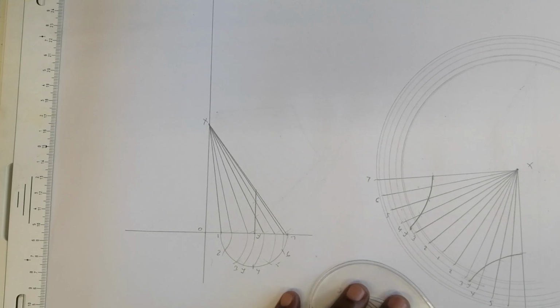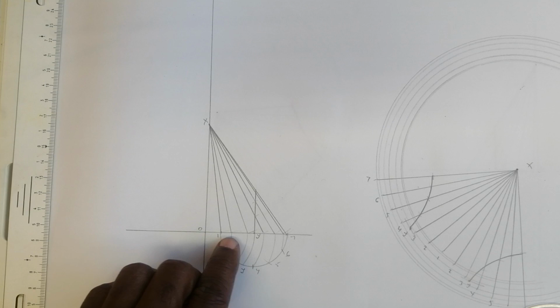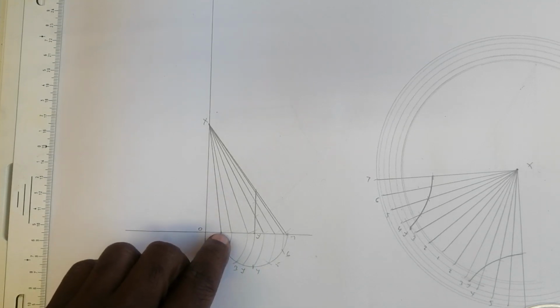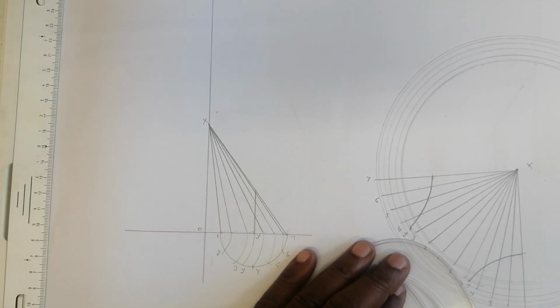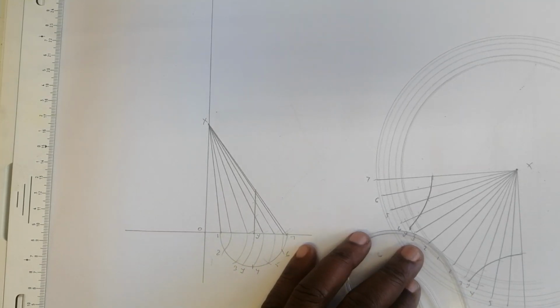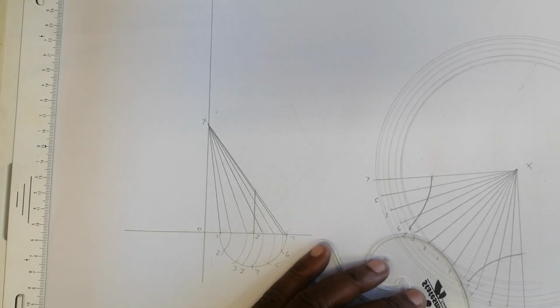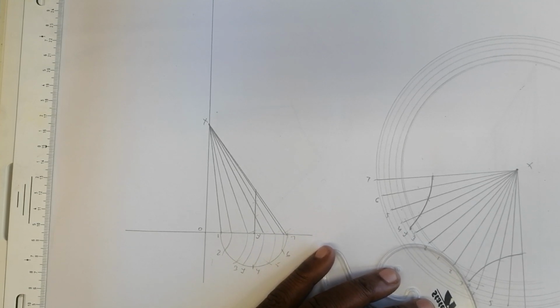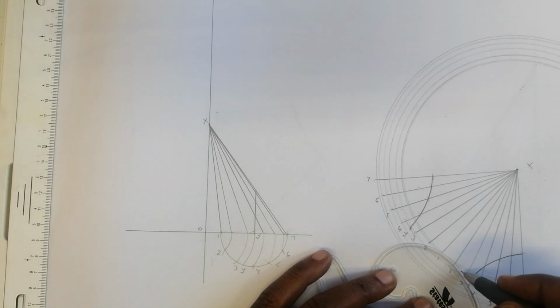Okay, now here. See 1, 2, 3. They are on the base and Y. 1, 2, 3 and Y. They're still on the base. So we just join, those are the true lengths of them. Okay, from this inside one side, X3, 2 and 1.